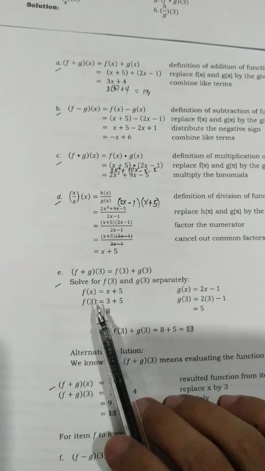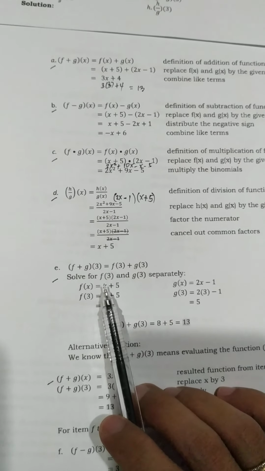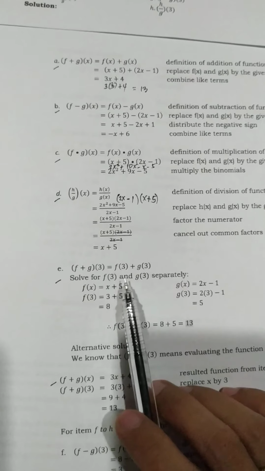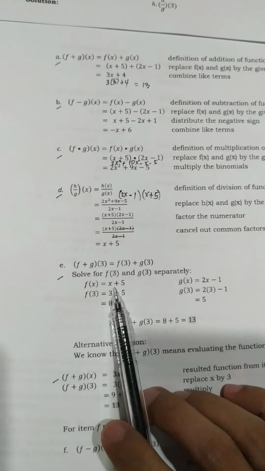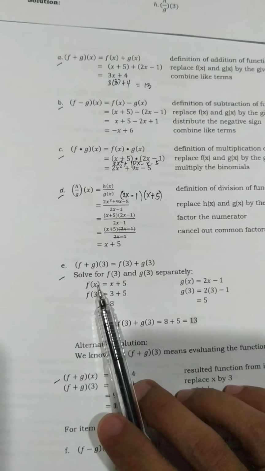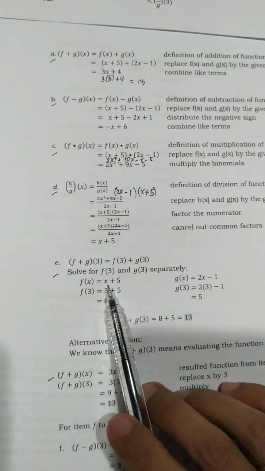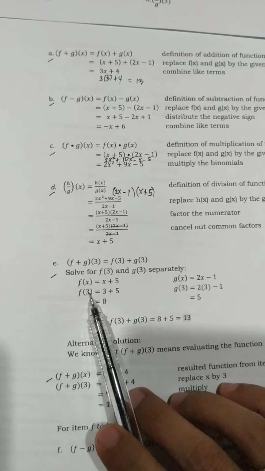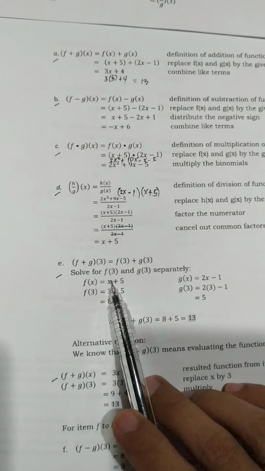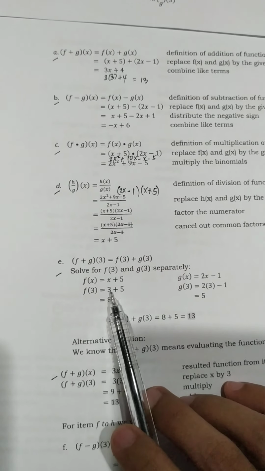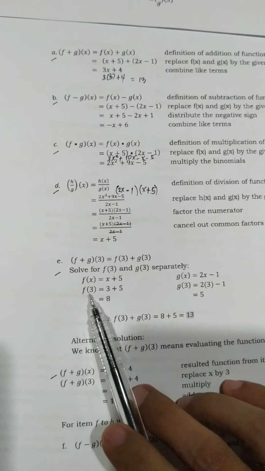But in this example, you can also do it separately. Find f of 3 first. Since our f of x is equal to x plus 5, x is replaced by 3. Every x here is replaced by 3. So x will be replaced by 3. So therefore, we have 3 plus 5, that is 8. That is for f of 3.